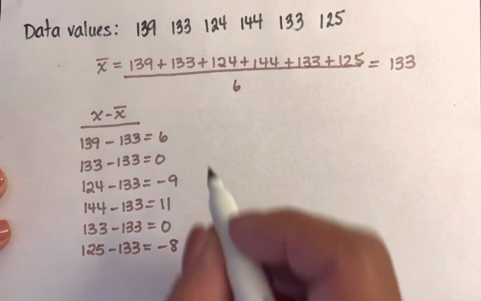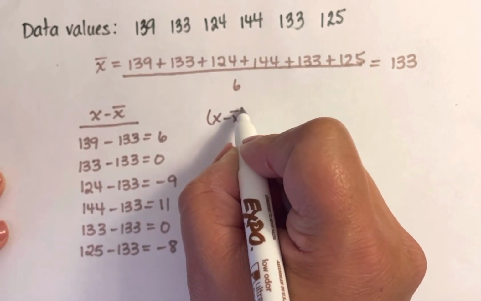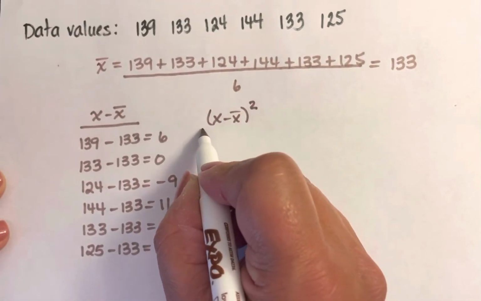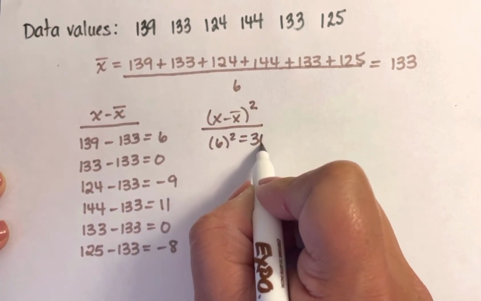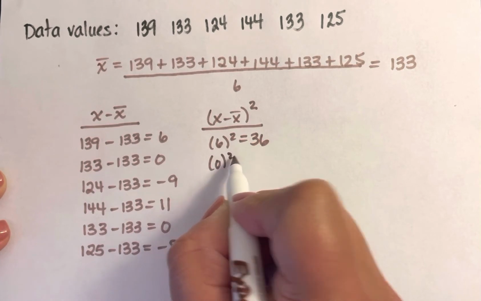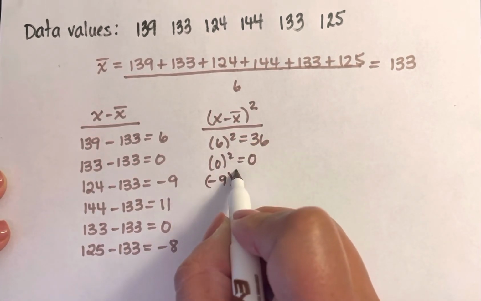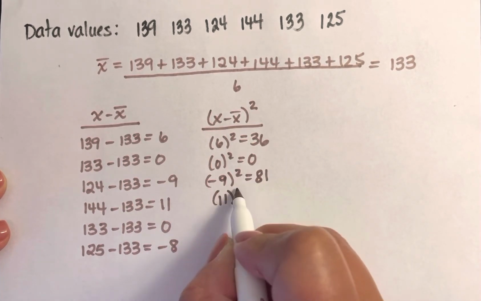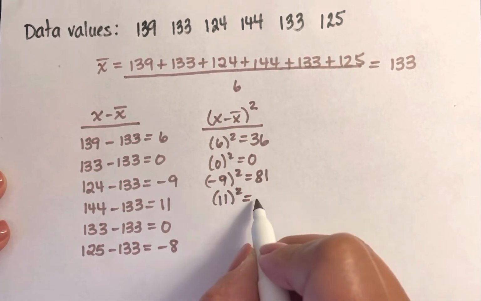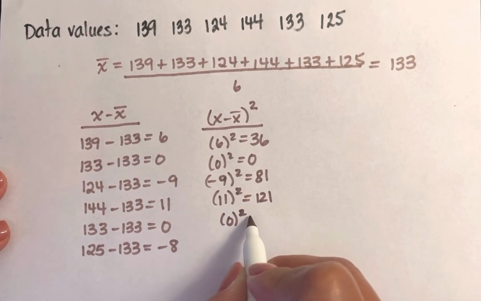the mean. In the next column, we're simply going to square these differences. Notice that any negative differences will be taken care of by squaring.